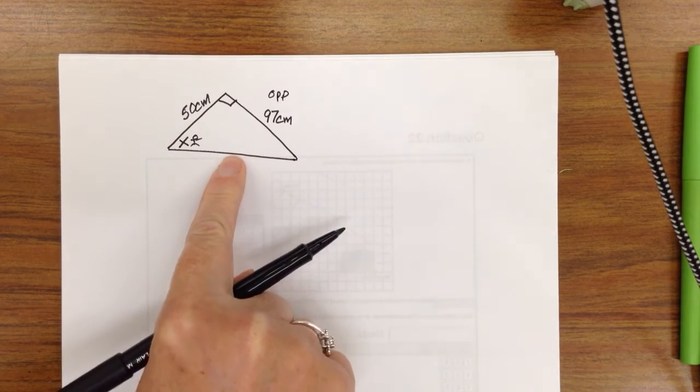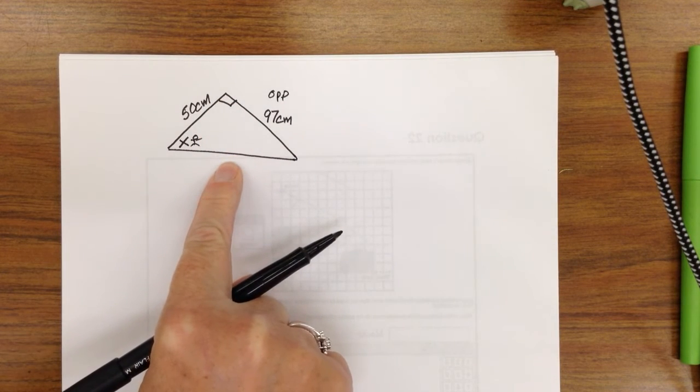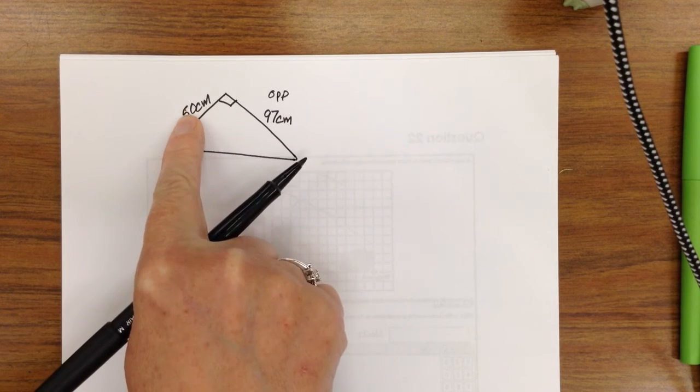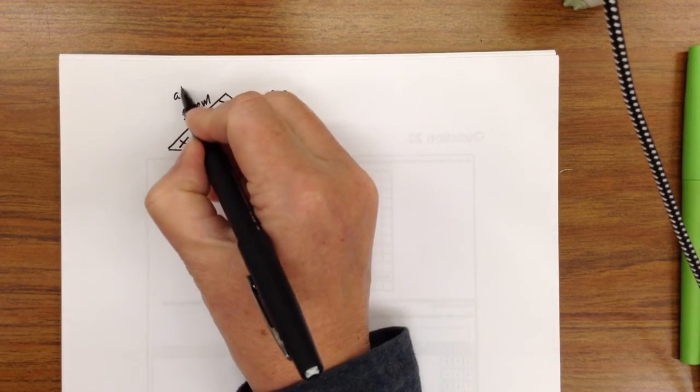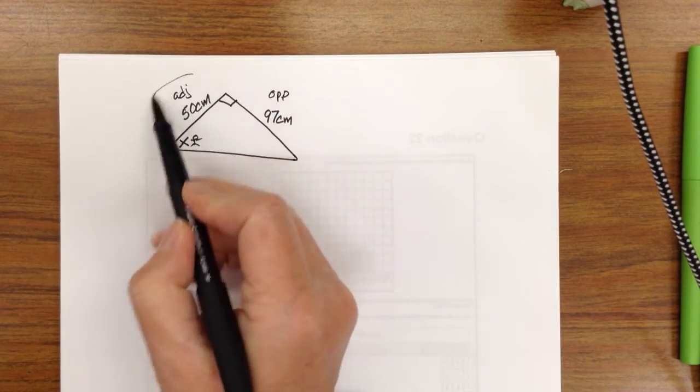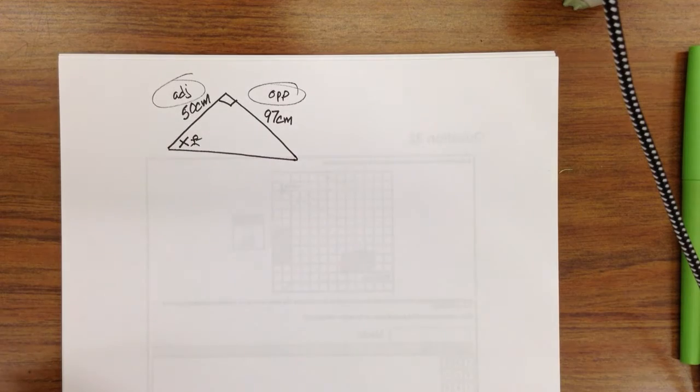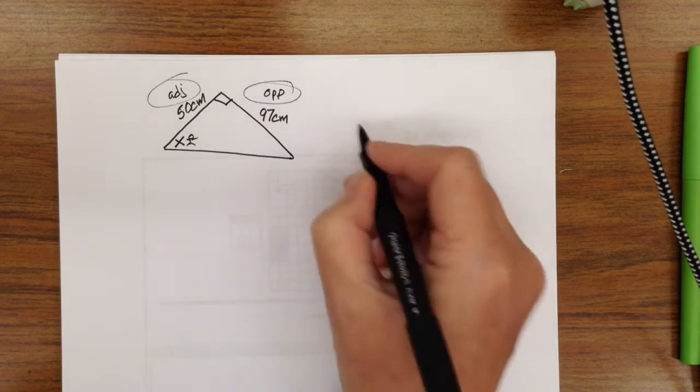The hypotenuse is down here. I'm not even going to label it. Don't know it, don't want to know it, don't care. This side then would be the adjacent side. If only there was a trig function that worked with opposite and adjacent. I think there is. It's called tangent.